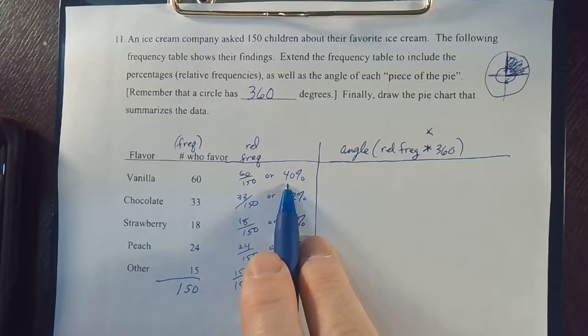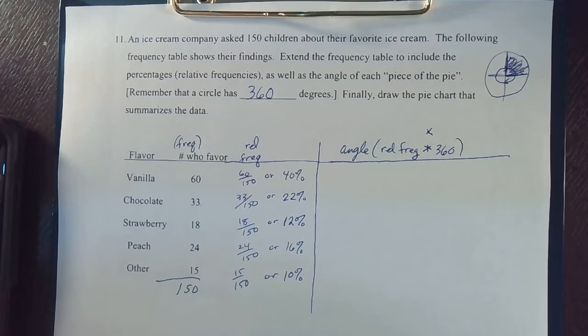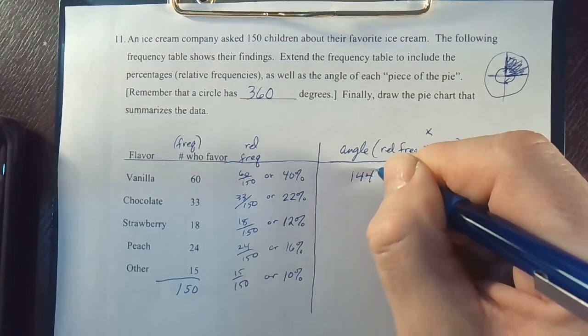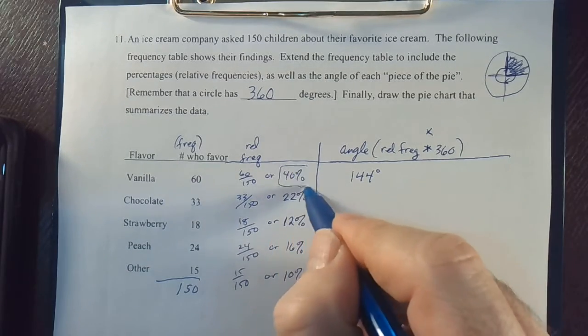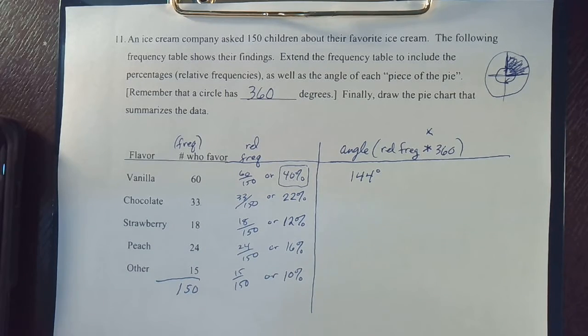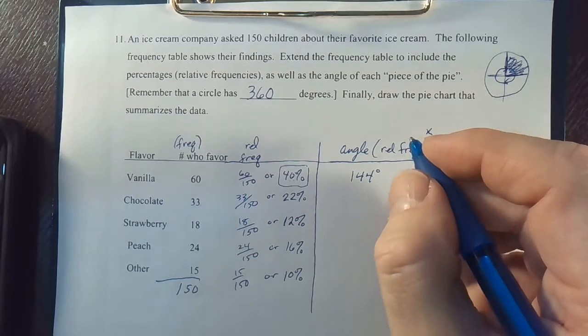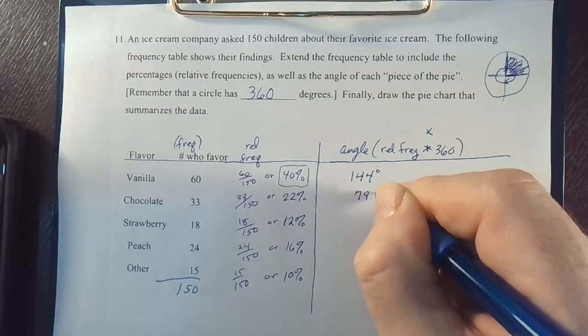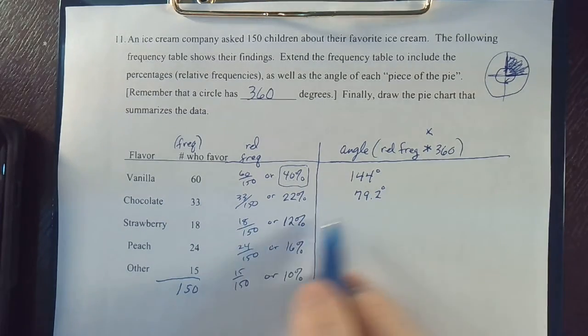So for vanilla, it's 40%. That's 0.4 and then times 360. That is 144 degrees. Just take this number, which is 0.4, and multiply it by 360. The next one is 22%. 0.22 times 360. Ooh, 79.2. We're certainly not going to get that accurate, but we'll just approximate.